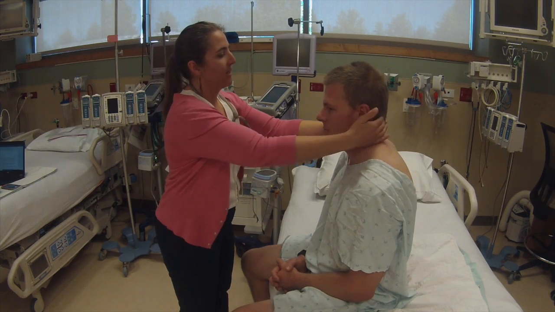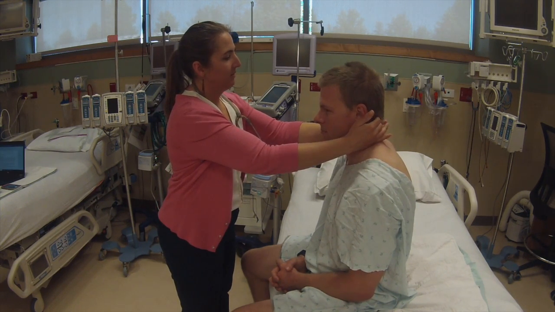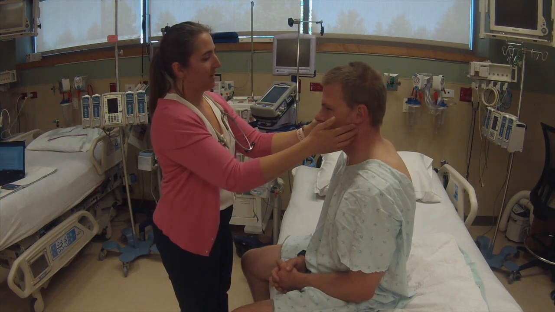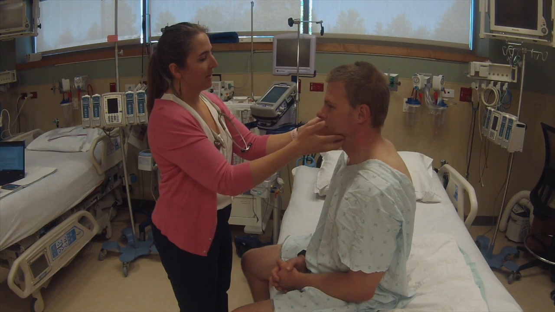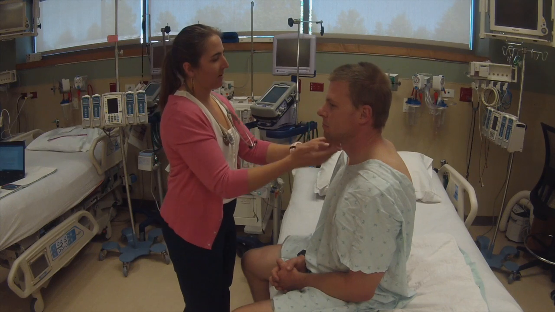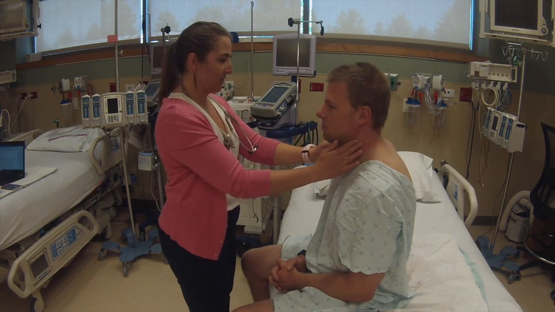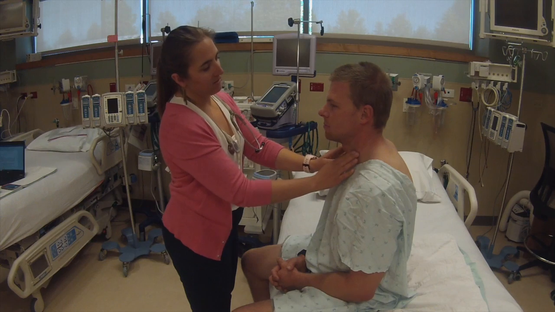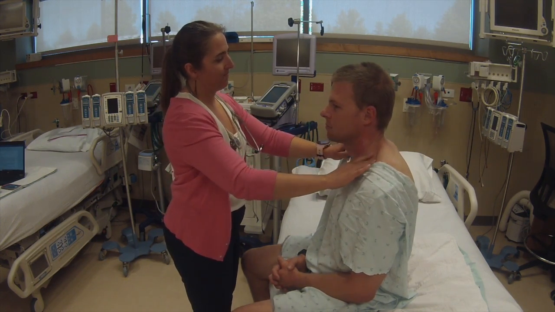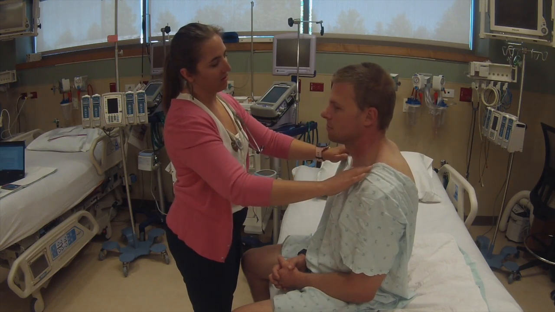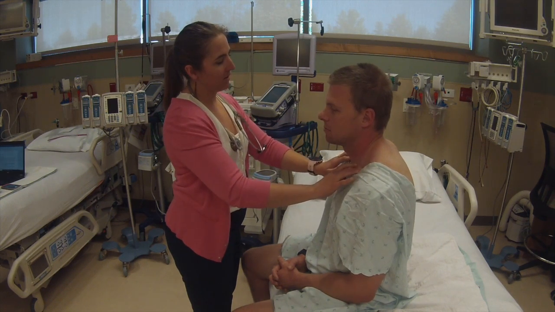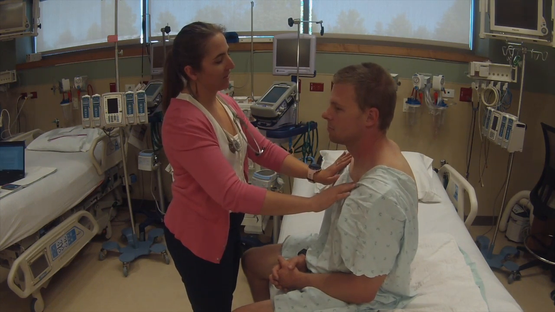Here, the occipital, and then tonsillar, submandibular, and then the submental at the end of the chin. I'm going to palpate for the anterior cervical, and then posterior cervical, right here. Make sure I'm getting all the way down. The supraclavicular right here, and then the subclavicular in here.